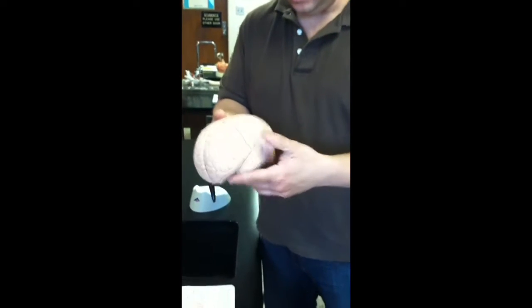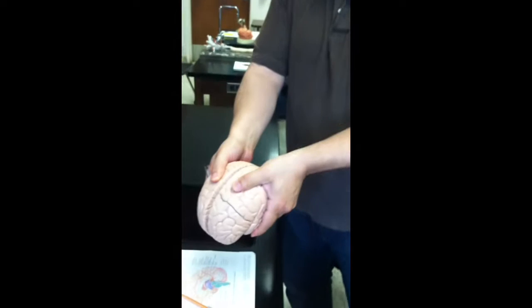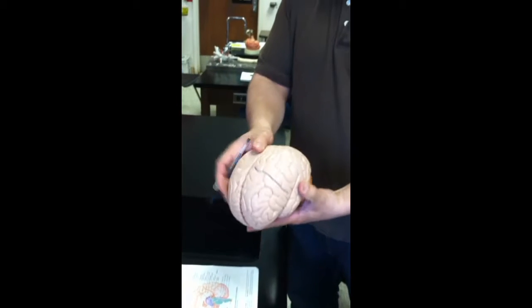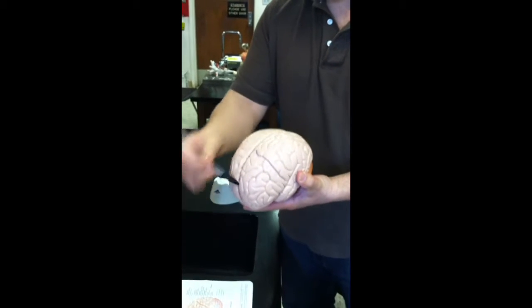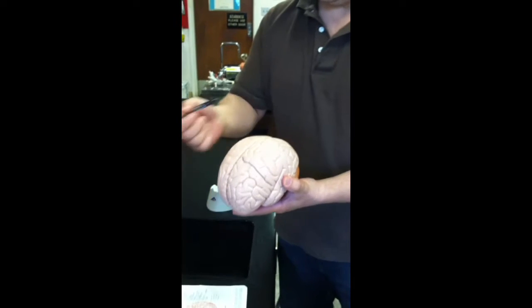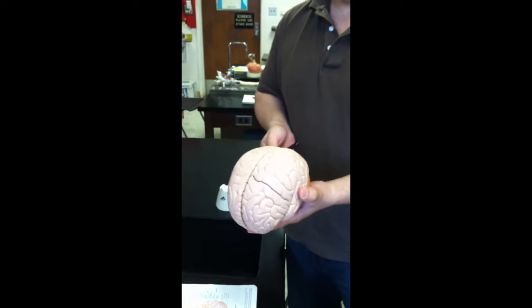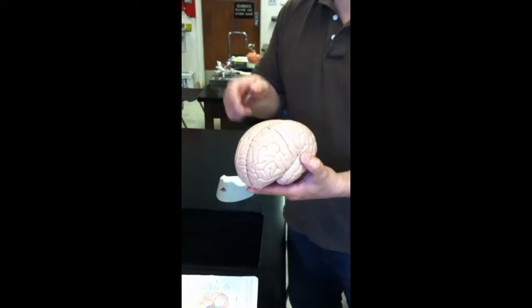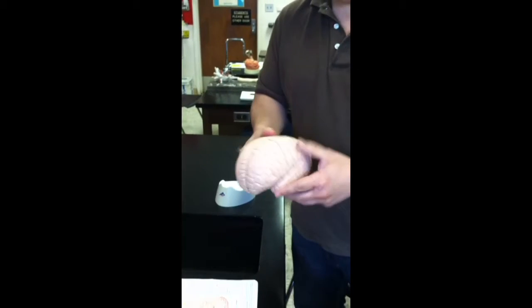Okay. One other thing is this natural separation between the two cerebral halves, which is called the longitudinal fissure. So it is not a sulcus, it's a fissure, which means more of a separation. The sulcus is just a wrinkle.